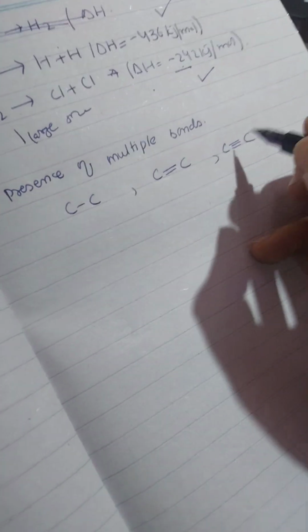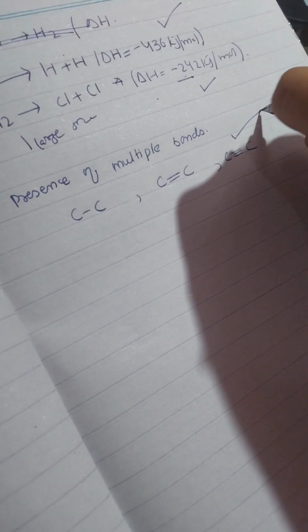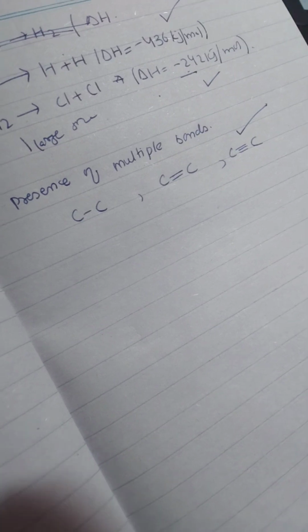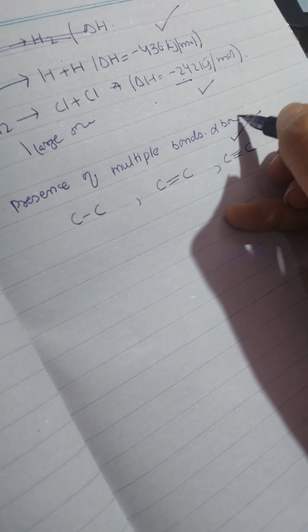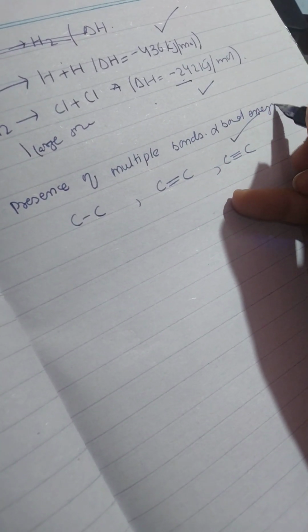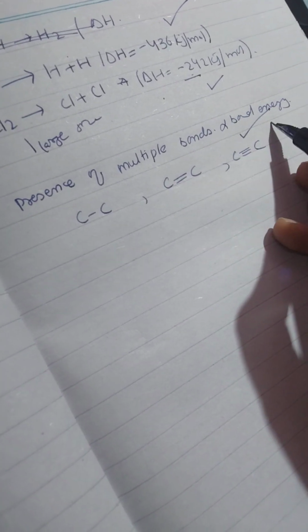Now consider which energy will be higher. The compound which has a triple bond will be higher. Basically it is directly proportional to the bond energy, right? As you increase the number of bonds, the energy will also increase.